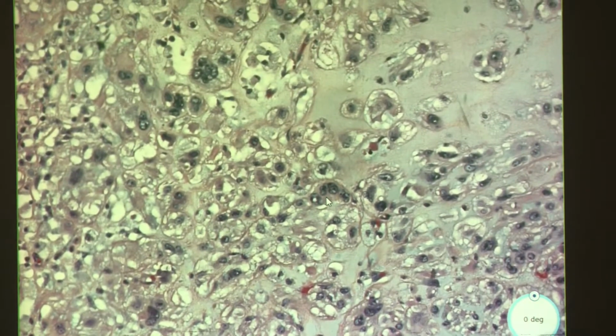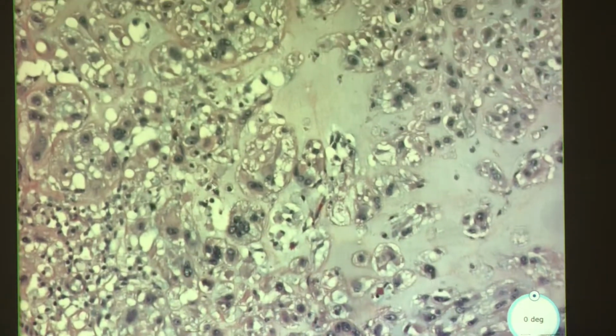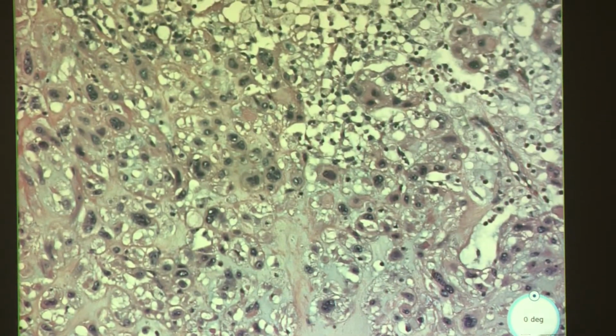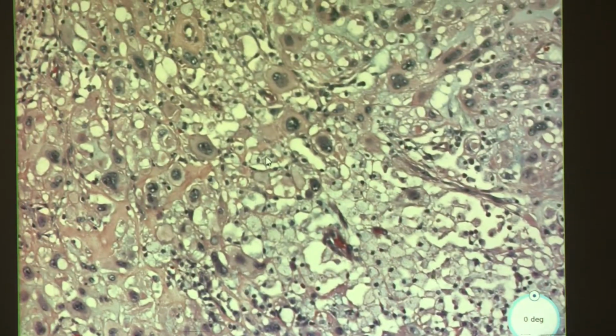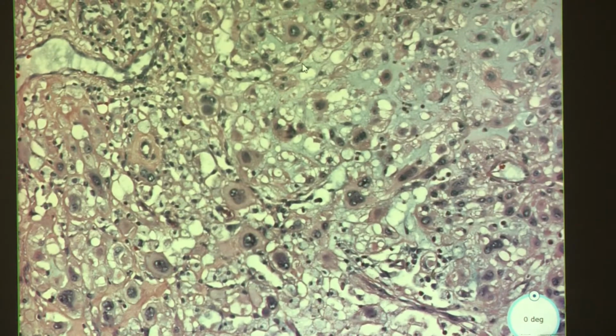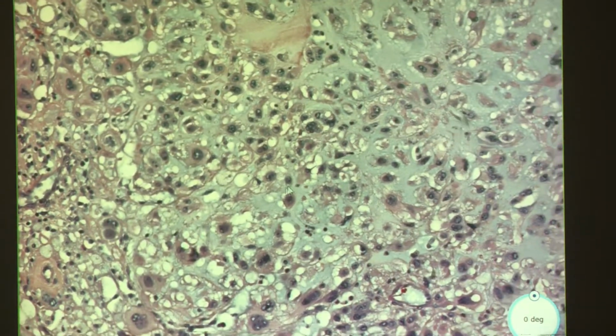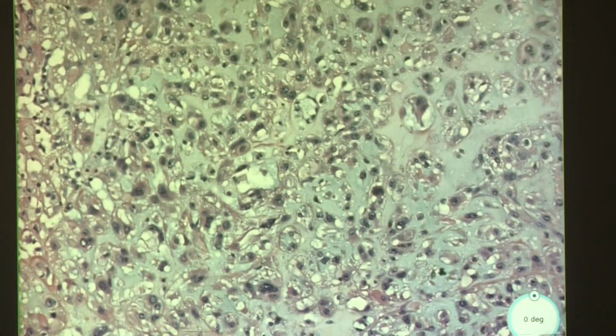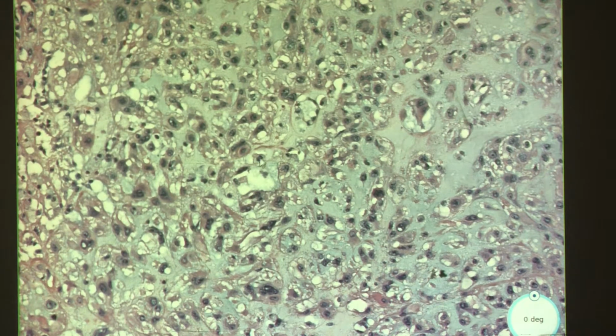And trying to see if we see any other features that might help us out. If anyone knows what we're looking at, feel free to scream it out. Okay, I'm not really seeing too much of them. Like maybe this one's trying to.